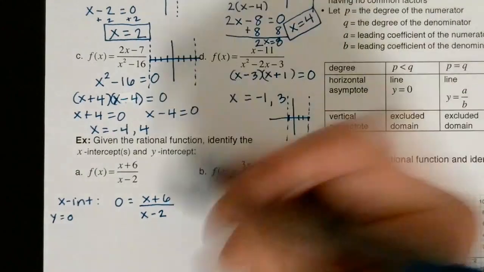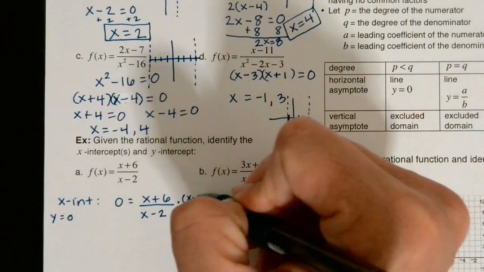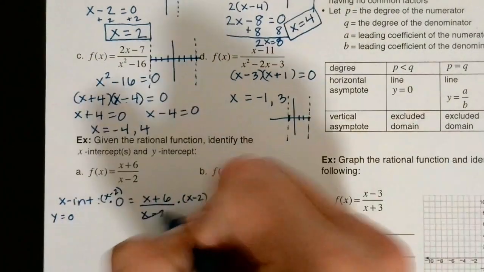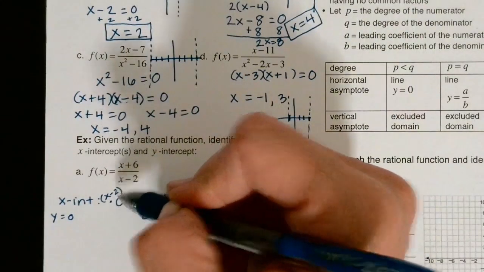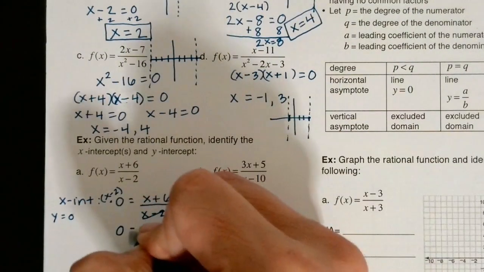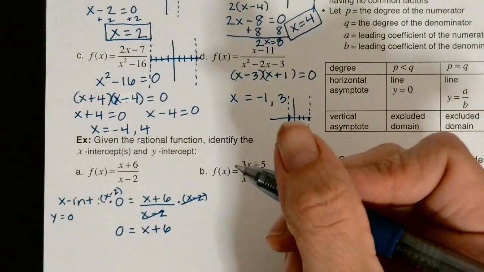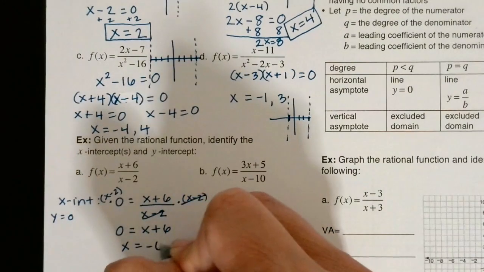Now, in the last lesson, we learned how to solve rational equations. You need to multiply by the LCD, which just so happens to be x minus 2. So these cancel. And what's x minus 2 times 0? Oh, anything times 0 is 0. So I get x plus 6. Then I subtract 6 from both sides, and I get x equals negative 6.